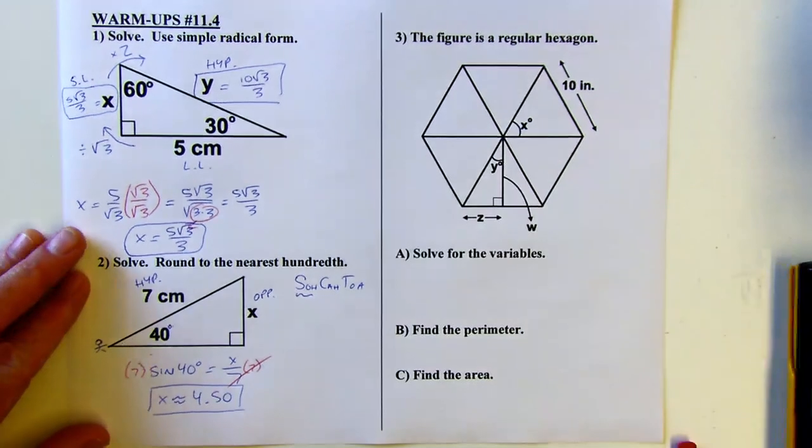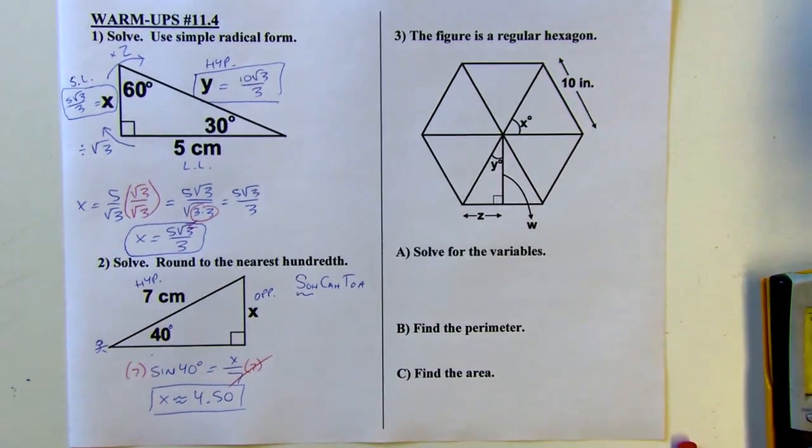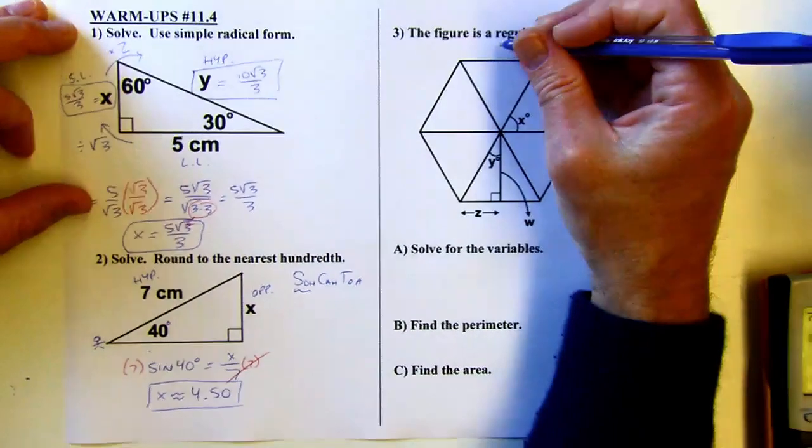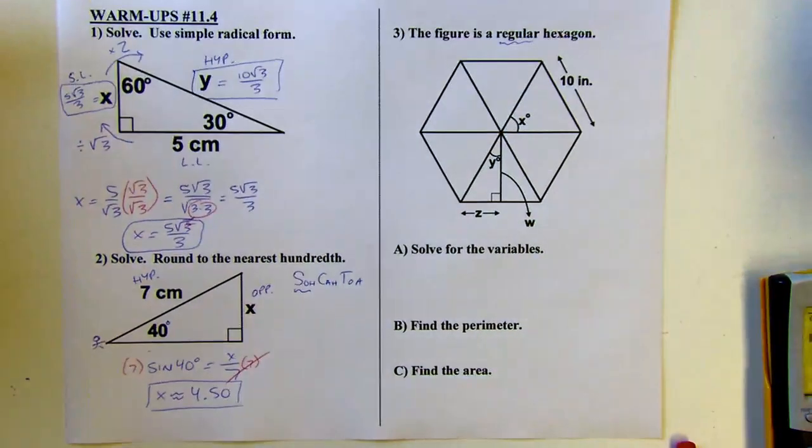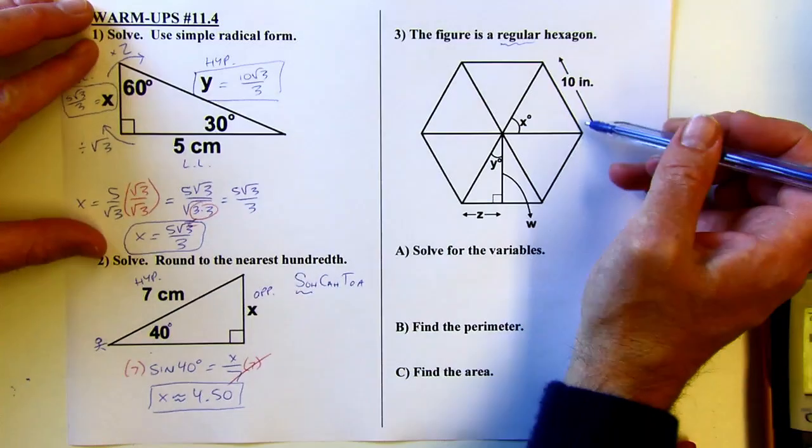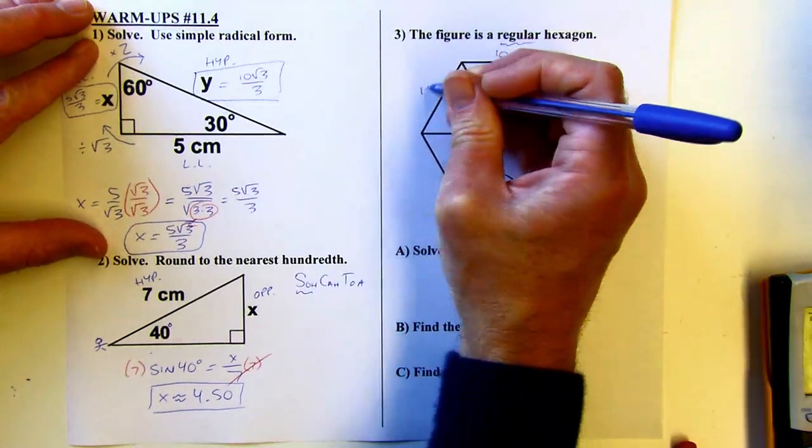All right, so next up, this is a regular hexagon. So regular means that all the sides and all of the angles are congruent. So hey, I've already got this side. That means all of the sides are going to be 10.